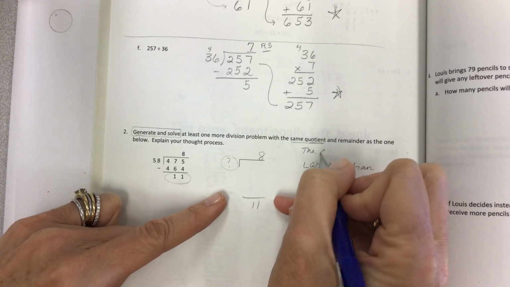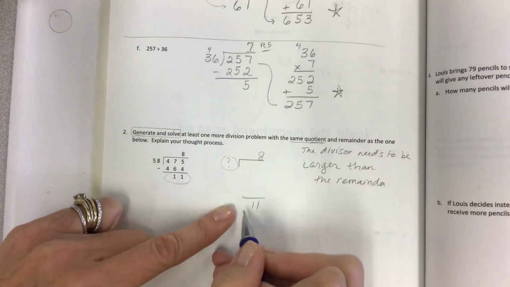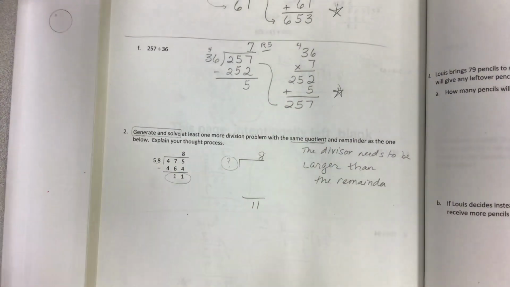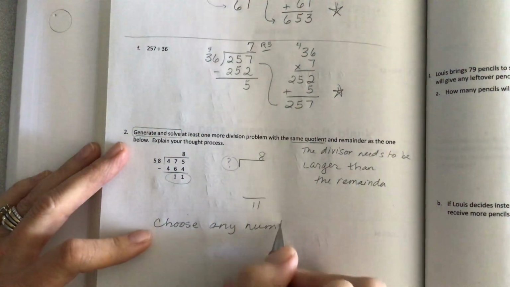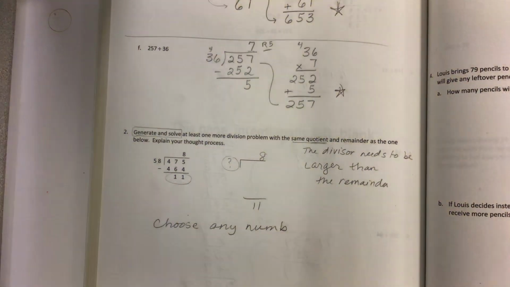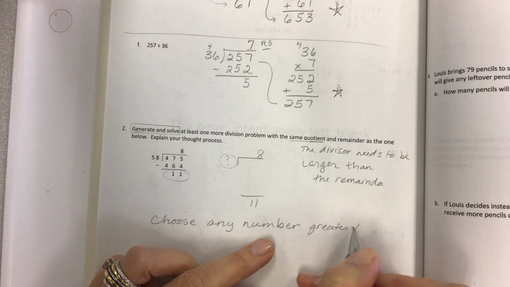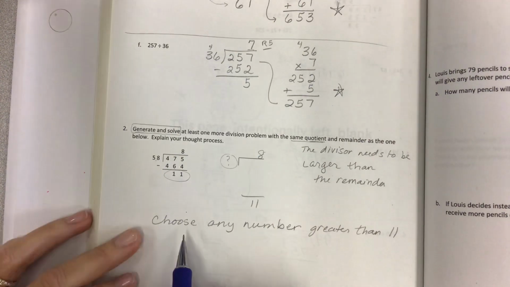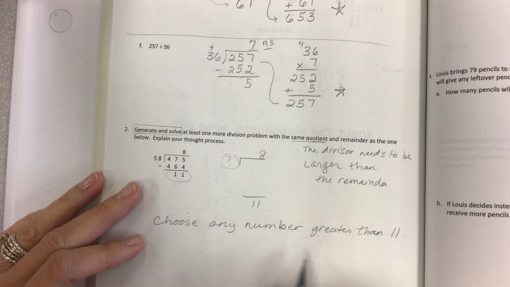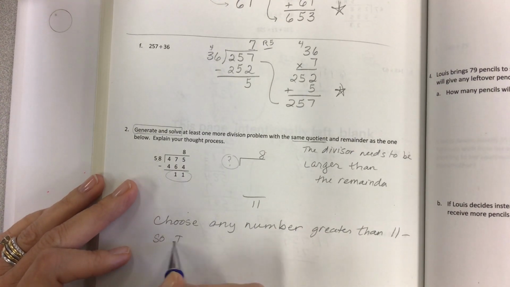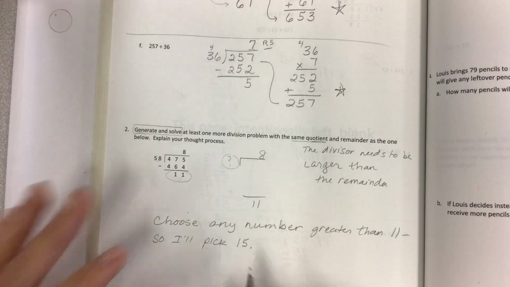Okay, so the divisor needs to be larger than the remainder. And so you get to just pick, choose. You choose any number. The lights move around. There we go. Choose any number greater than 11. Okay, so you choose. I'm going to choose 15. Okay, let's just say 15 for me. So I'll pick, you can pick something different. You could pick 25. And it doesn't really matter.